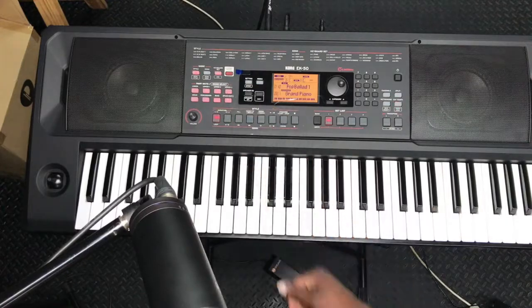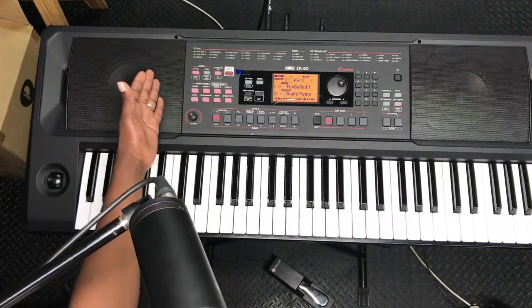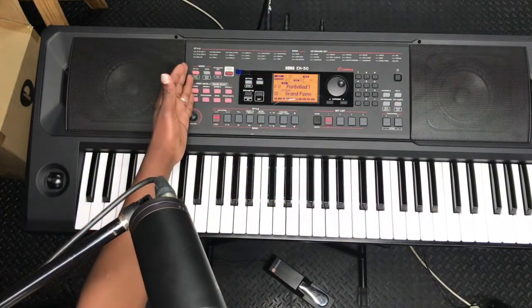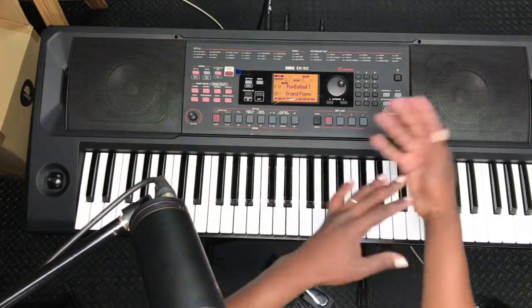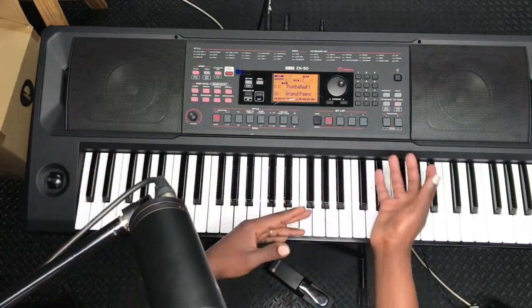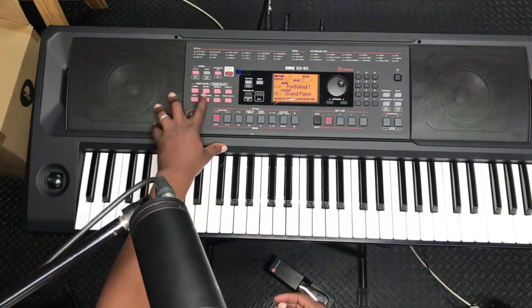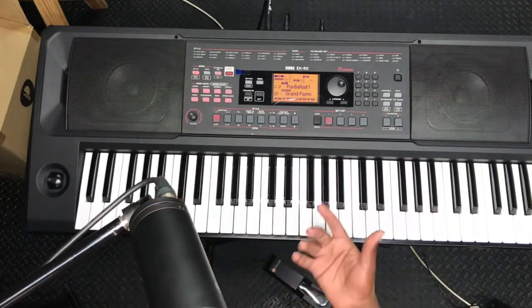And that's how you quickly change your sounds. You can also use this when you have styles on. You can mute certain parts of the style. So you can mute the bass, mute the percussions, mute the drums, or other parts of the style just at one click of a button. Very, very quick, very, very easy to do.